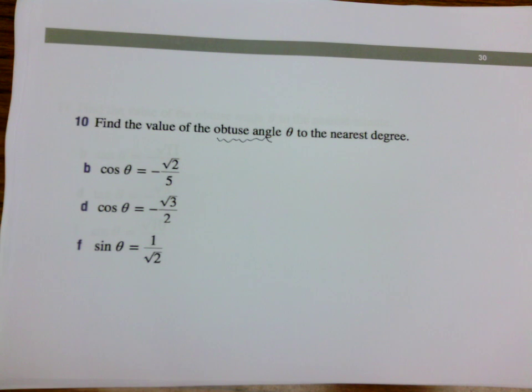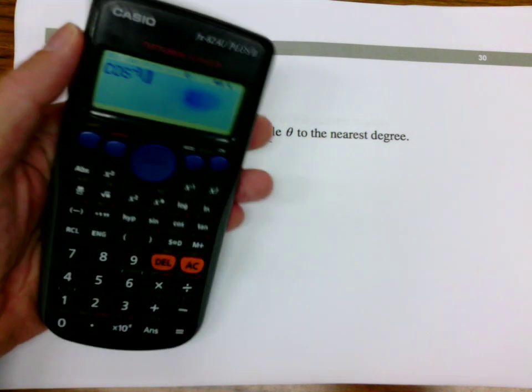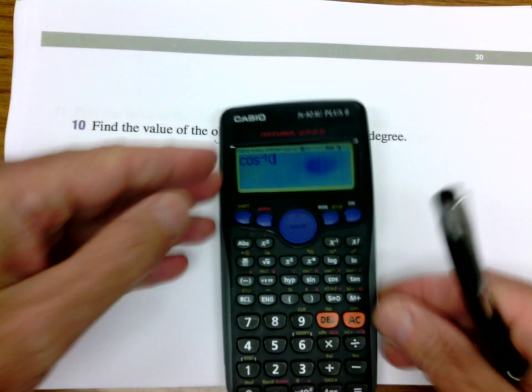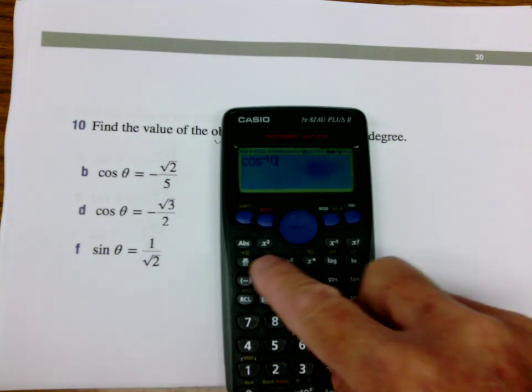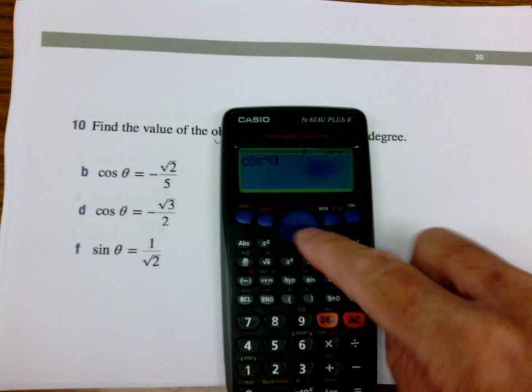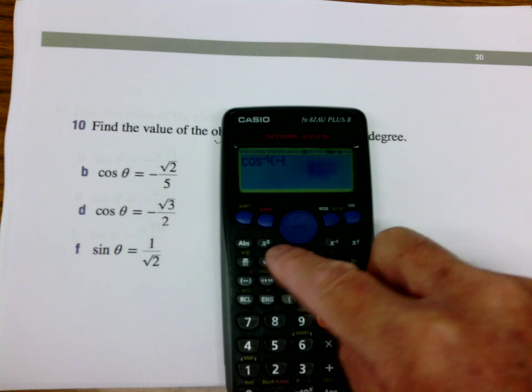So finding an angle, shift cos, and then I've got to put my fraction in. Well, actually I'll put minus, then the fraction.